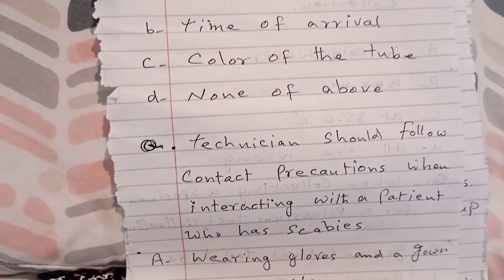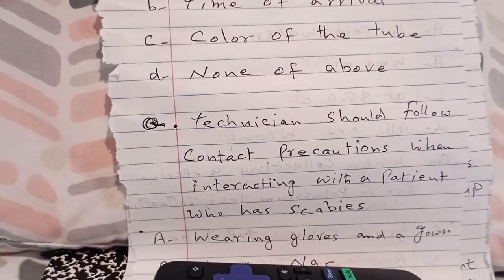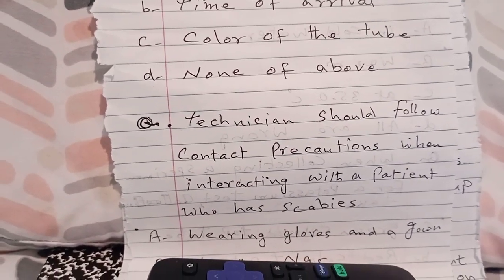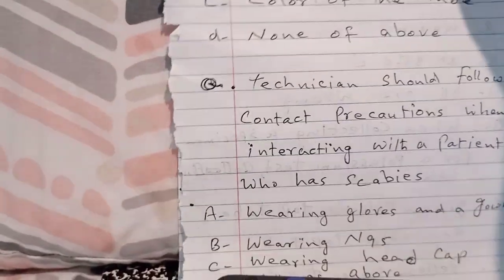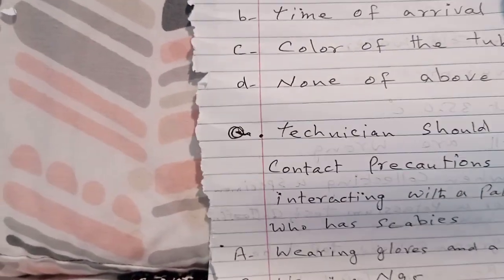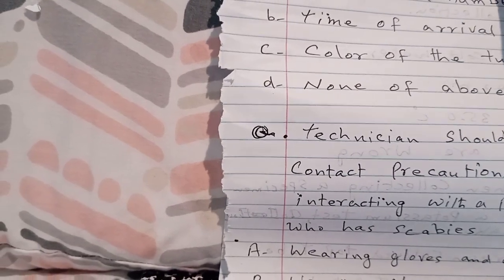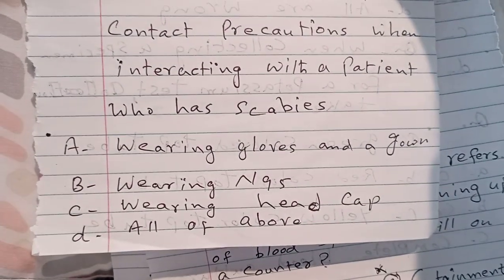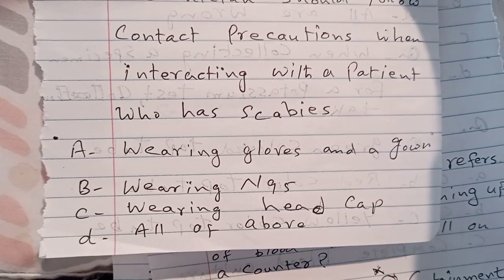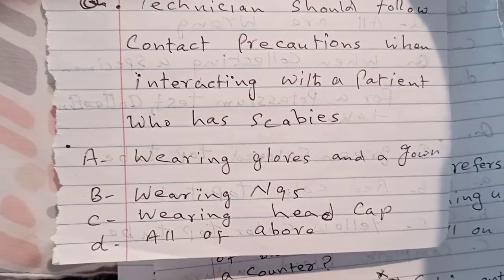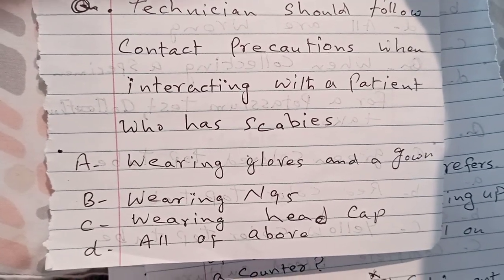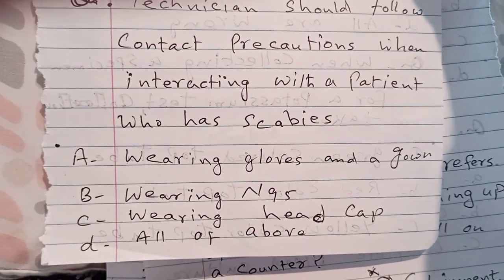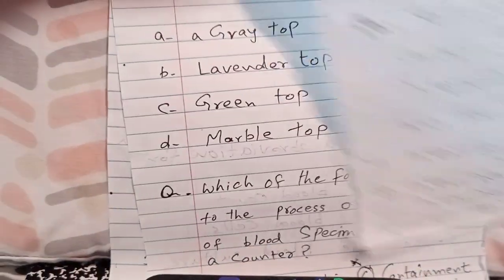A technician should follow contact precautions when interacting with a patient who has scabies. Wearing gloves and gown, wearing N95, wearing head cap, all of the above. The answer is A. Wearing gloves and gown while interacting with a patient who has scabies.